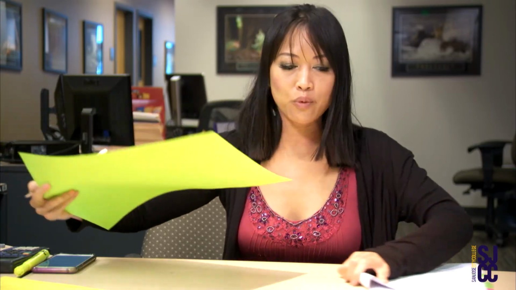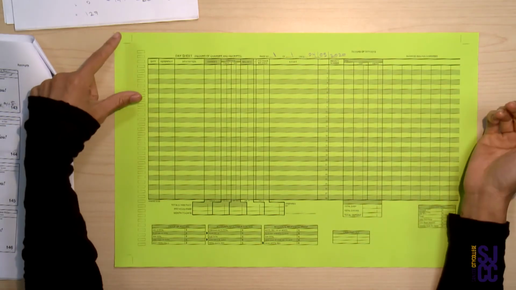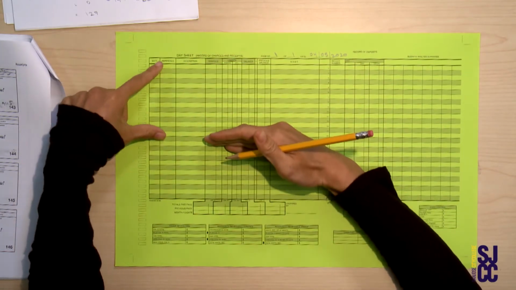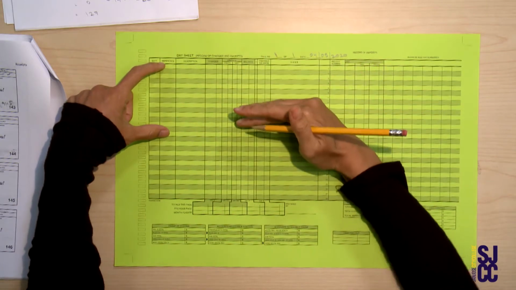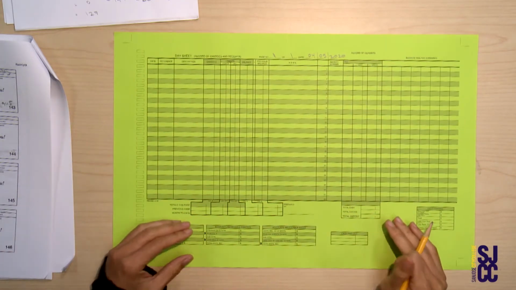The third thing that we need to do so that we have all our paperwork in order is fill this out on what's called the day sheet. The day sheet is basically a summary of all of the financial transactions that occur in a day. At the end of the day, we'll total that, so an office manager would be able to look at the bottom of this and get a summary snapshot of what happened in that day.